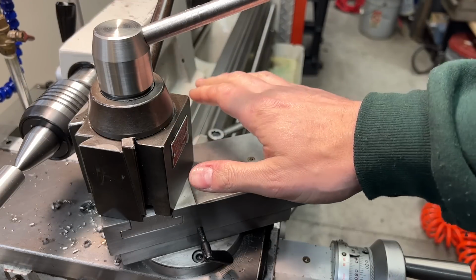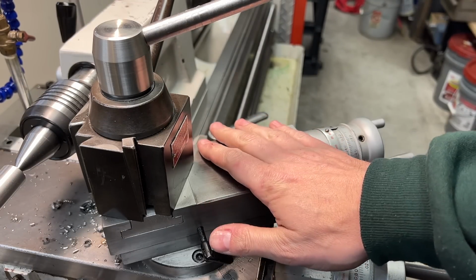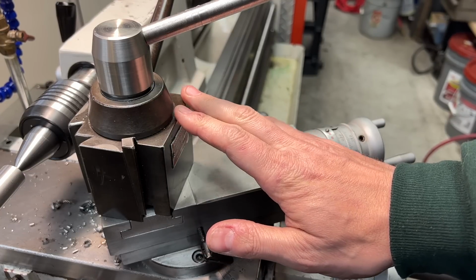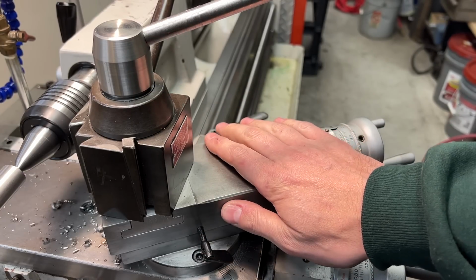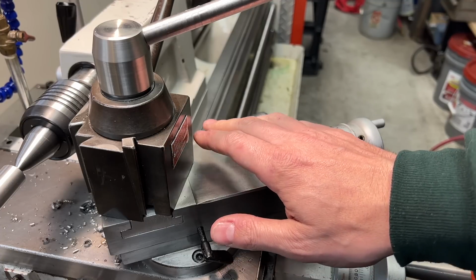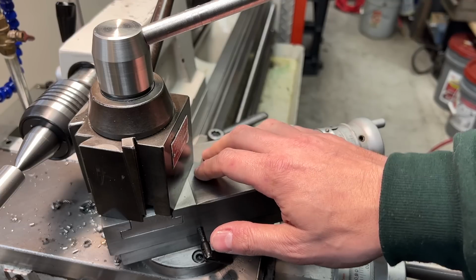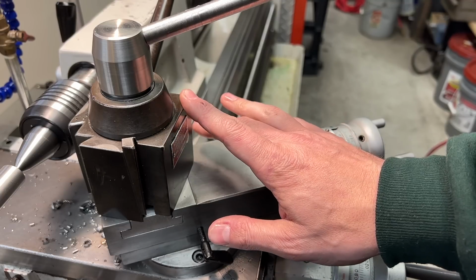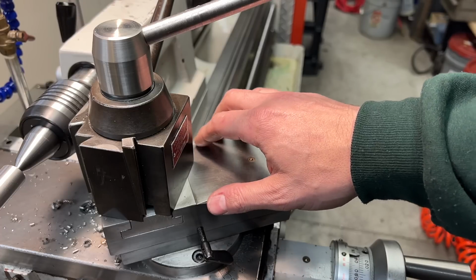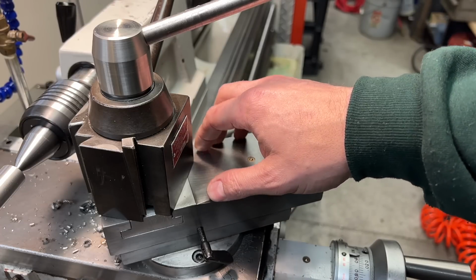Okay, we're just about ready to start cutting our thread, but before we do, the question on everybody's mind, I'm sure: do you have to use the compound, and if so, how do you set it? Well, the short answer to this question is no. You absolutely do not have to use your compound when cutting threads. However, there are some circumstances where using the compound can be beneficial because it helps to relieve tool pressure.